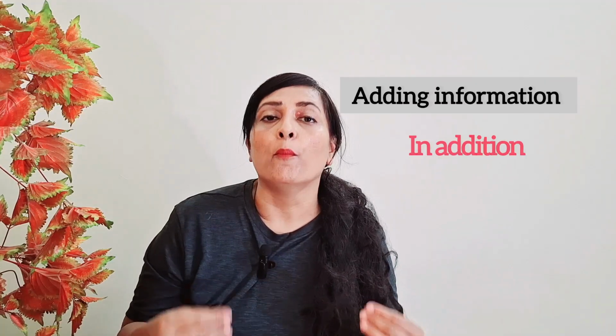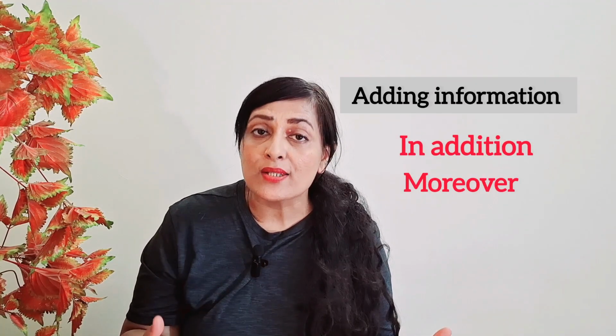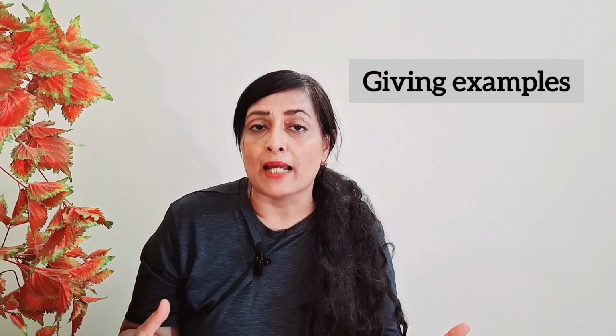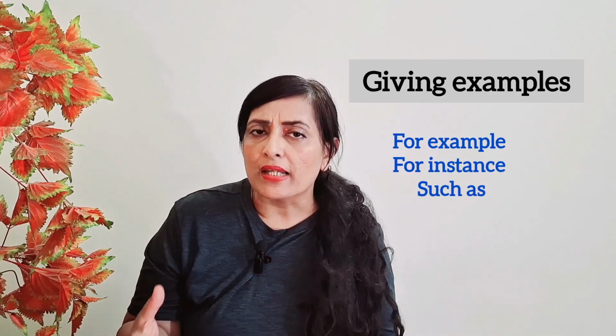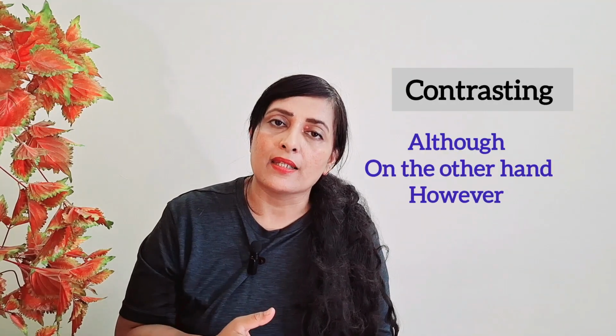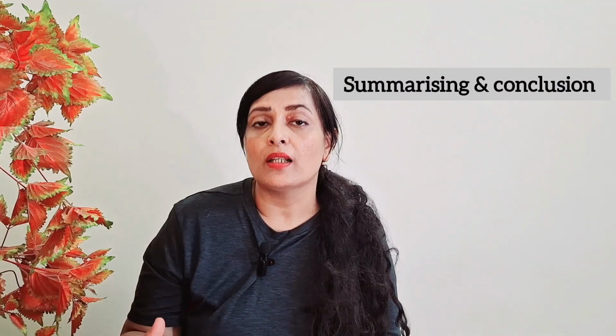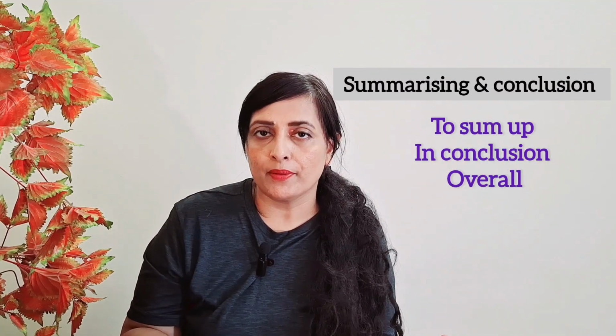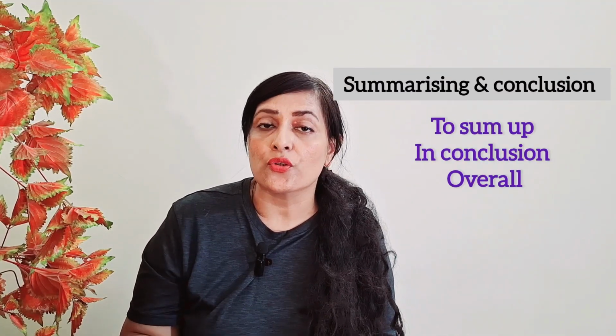For adding information: in addition, moreover, also. For giving examples: for instance, for example, such as. For contrasting: although, on the other hand, however. For summarizing: in conclusion, to sum up, overall.